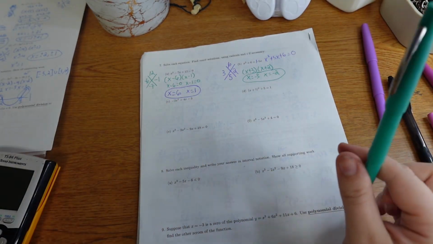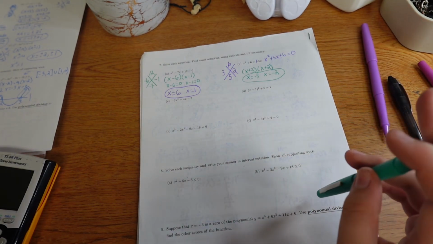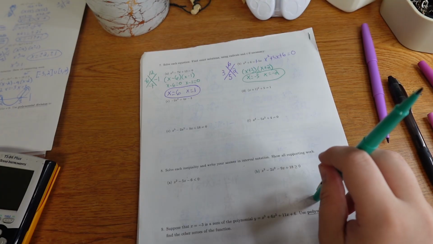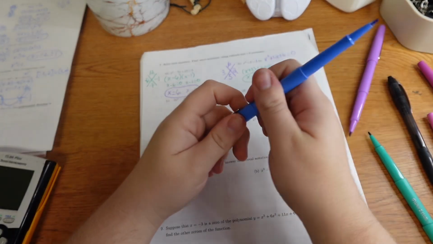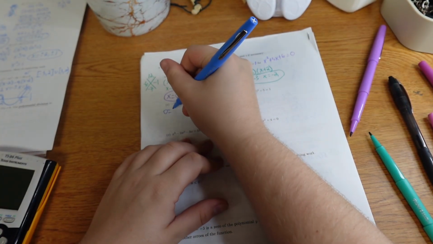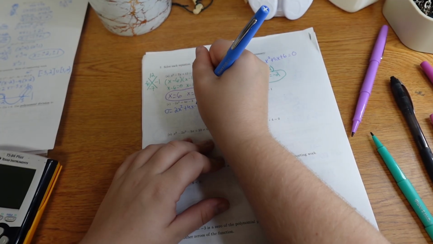All right. Now we're going to come down here and we're going to do some more ways of factoring that can be a little bit more complex. All right, so let's take a look. We have 0 is equal to 2x squared plus 4x minus 3.